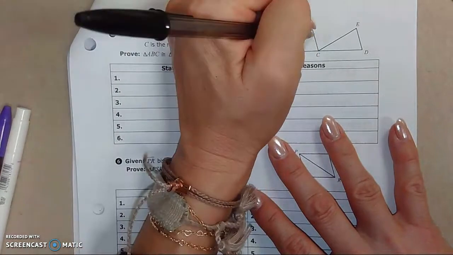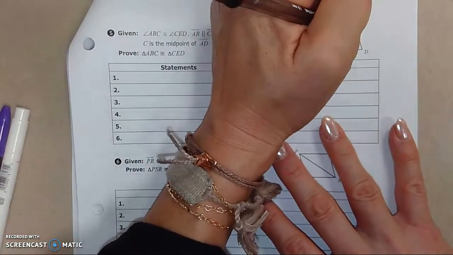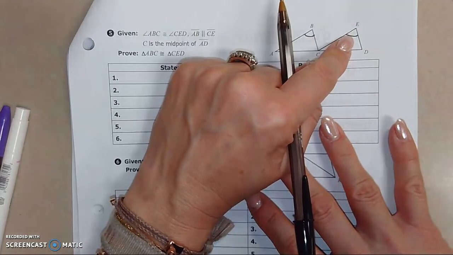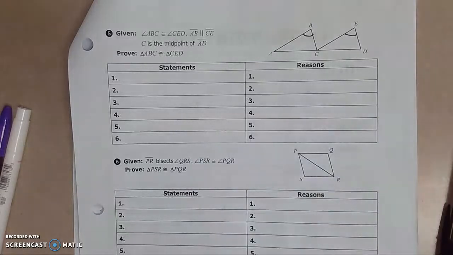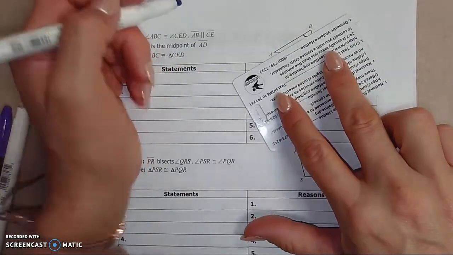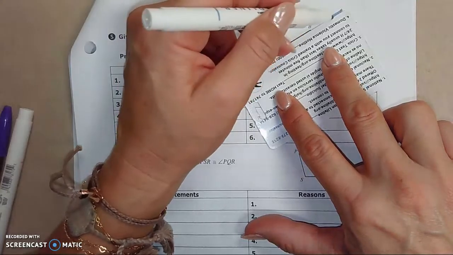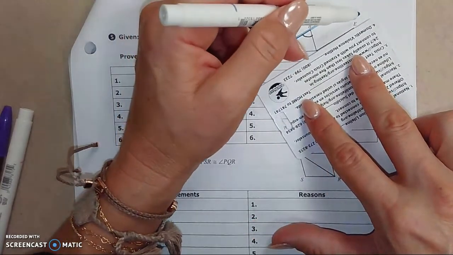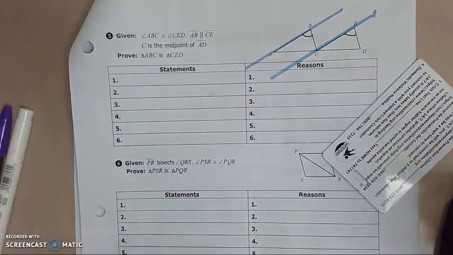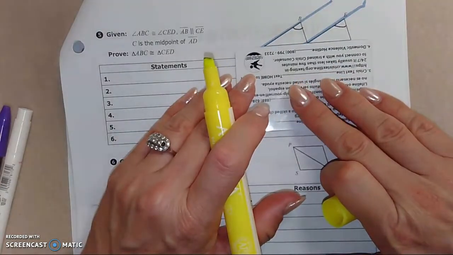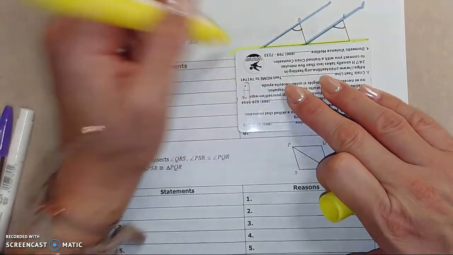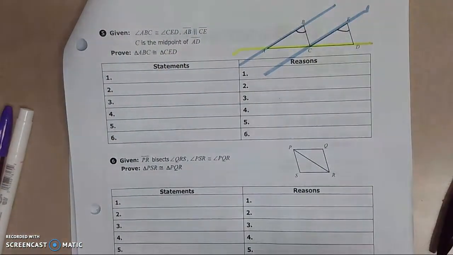ABC, this angle right here, is congruent to CED, this angle right here. And you also know that you've got some parallel lines. So AB, this line, is parallel to this line right here. I'm going to highlight the transversal just so you can kind of get an idea. So right here. There we go. Okay, so I'm going to write this first given.